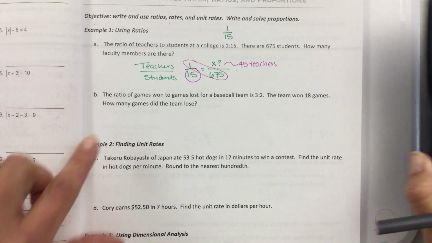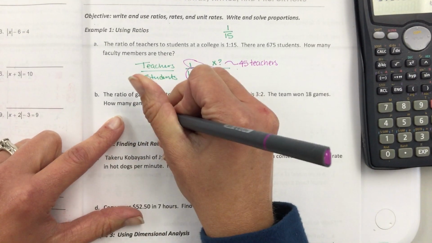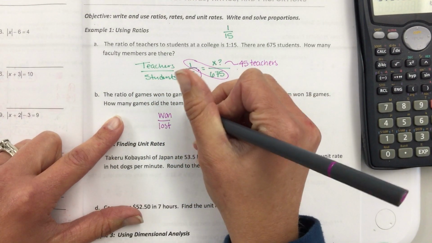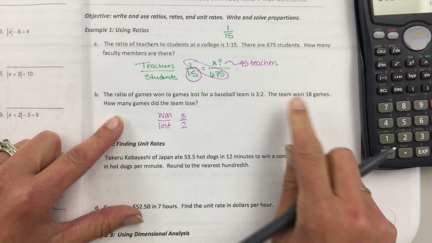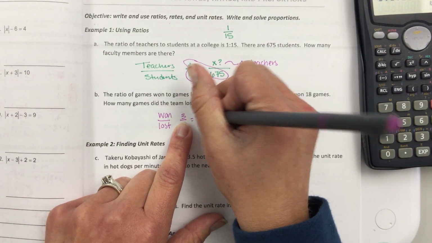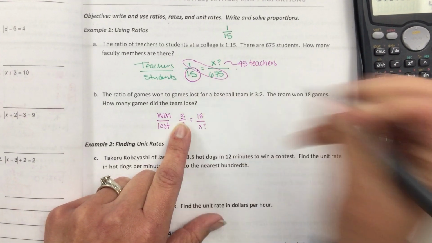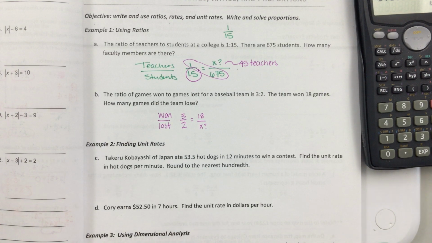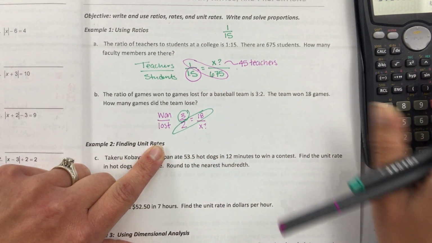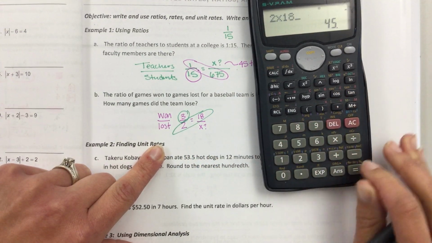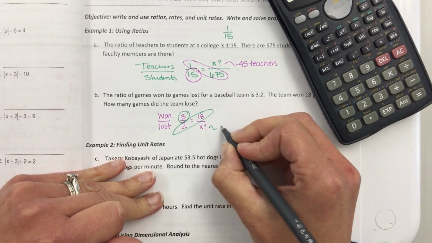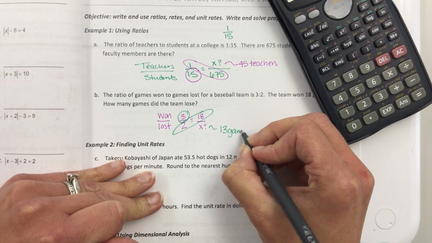The next one, the ratio of games won to lost. And you have to keep them in order. For a baseball team is 3 to 2. If the team won 18 games, so the 18 is going to go on the top, we want to know how many did we lose. So again, you multiply the two numbers that are across from each other, 2 times 18, and you divide by 3. So 2 times 18 is 36, divided by 3 gives us 12. So they lost 12 games.